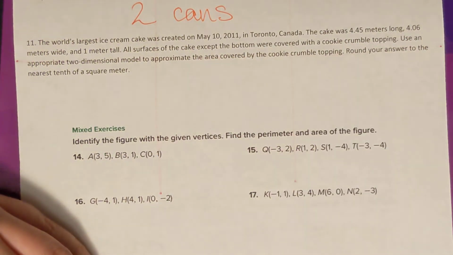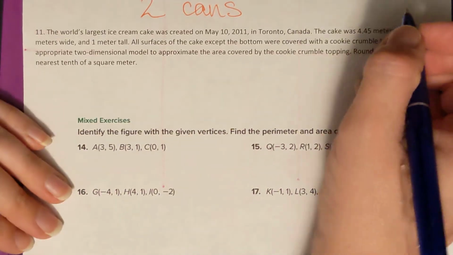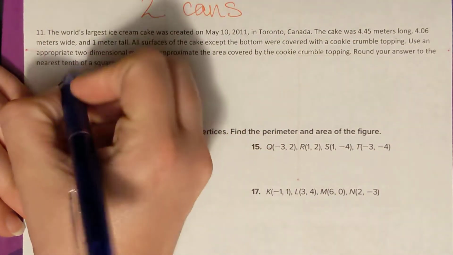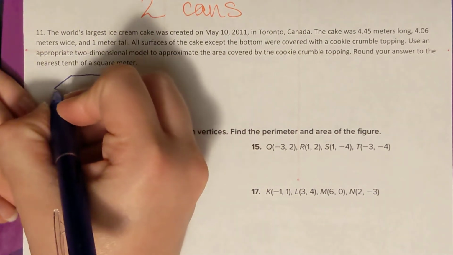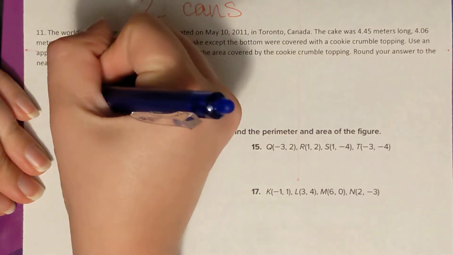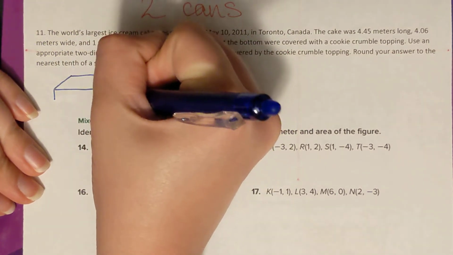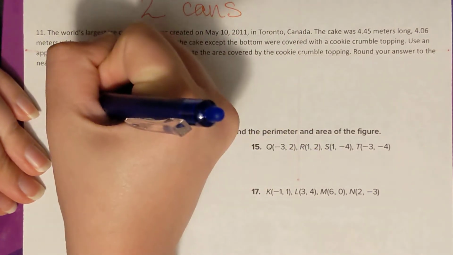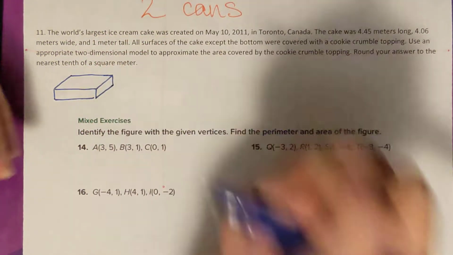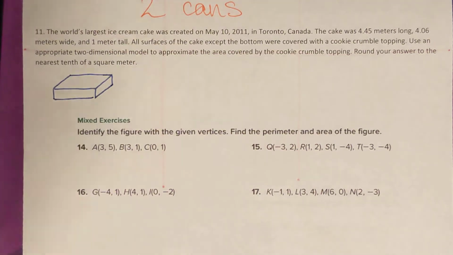Okay, so for this ice cream cake, this is what it kind of looks like. Okay, we're just gonna pretend it's like a rectangle cake, like this. Okay, so cakes are 3D, right?